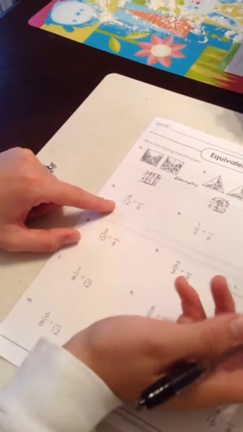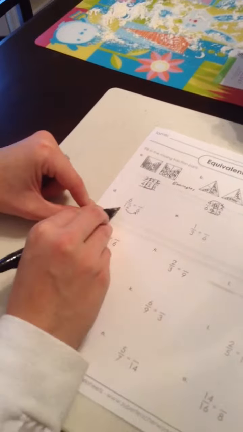Let's try one more. So let's look at letter D. I see the numerator is not there and there's no more picture, so I need to look at the denominator. To go from 12 to 6, I'm getting a smaller number. 6 is smaller than 12, so I must divide.